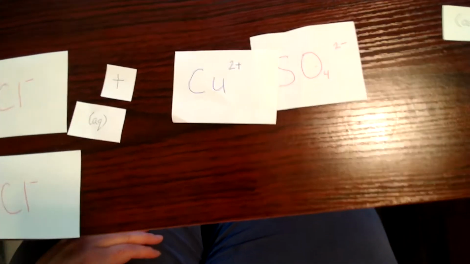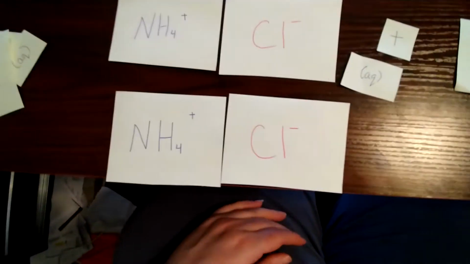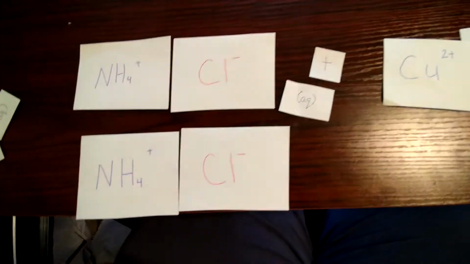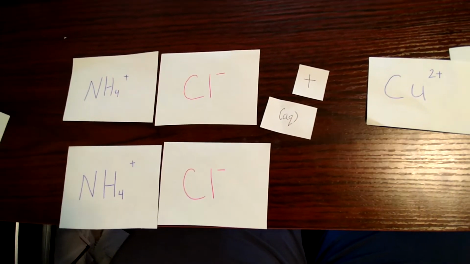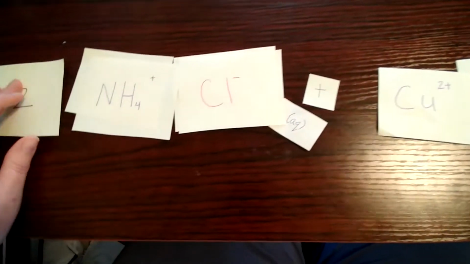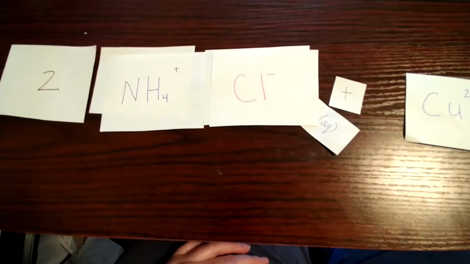Okay, we have 1 particle of copper 2 sulfate, and we have 2 particles of ammonium chloride. That 2 needs to go in the front like that, right?